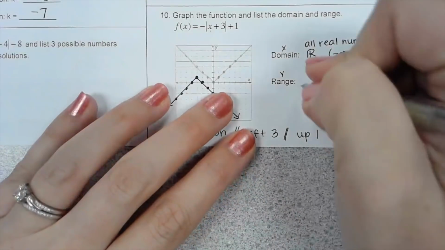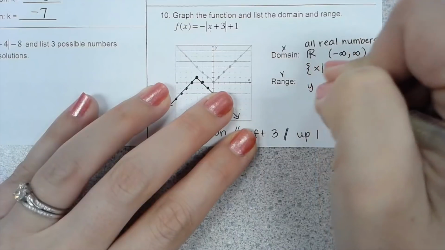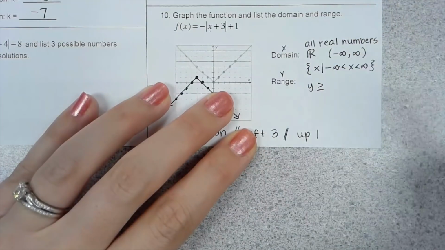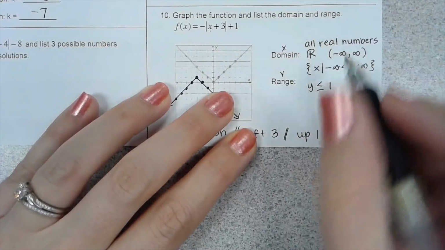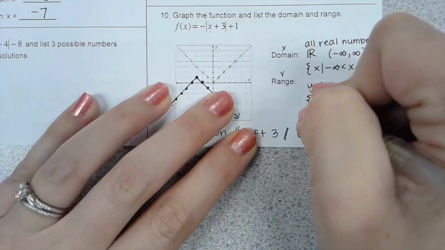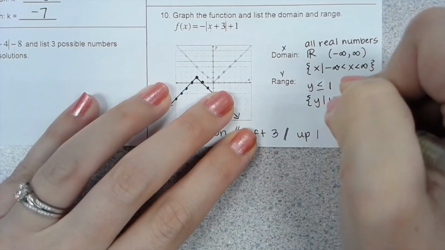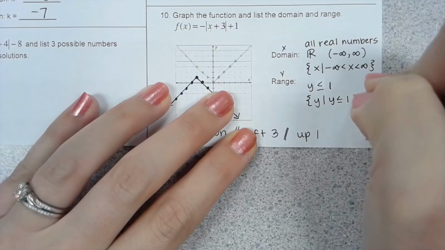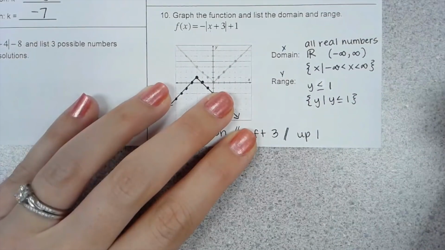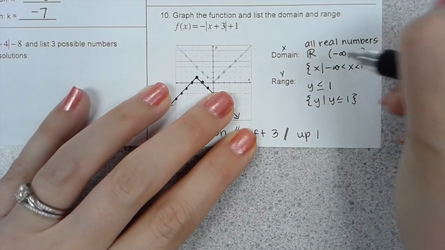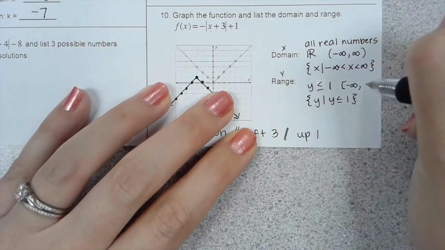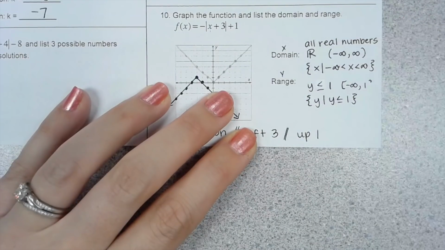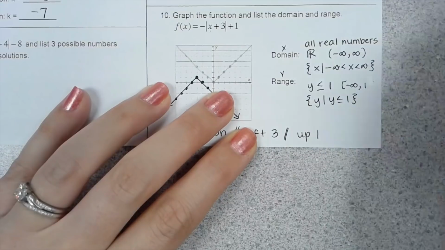For your range for this one, you could say your range was all of, oops, that's the wrong direction. You could say that it's all of your numbers for y, such that y is less than or equal to positive 1. Or you could write it this same way. So you could say the set of all numbers y such that y is less than or equal to positive 1. And then there's a way that you can write it too with this interval notation. And then this would need a bracket.